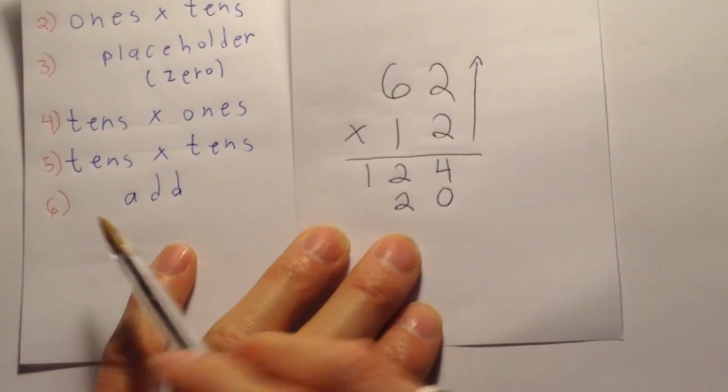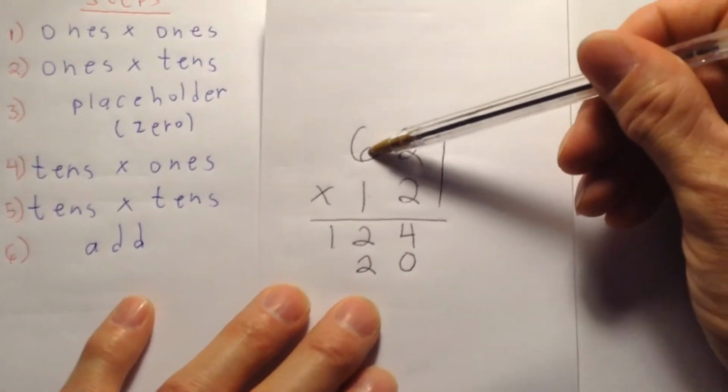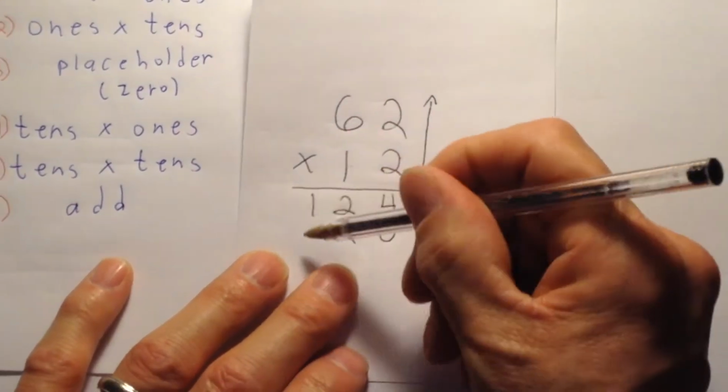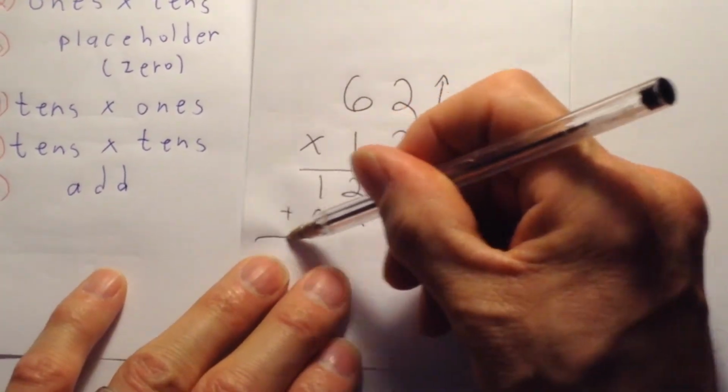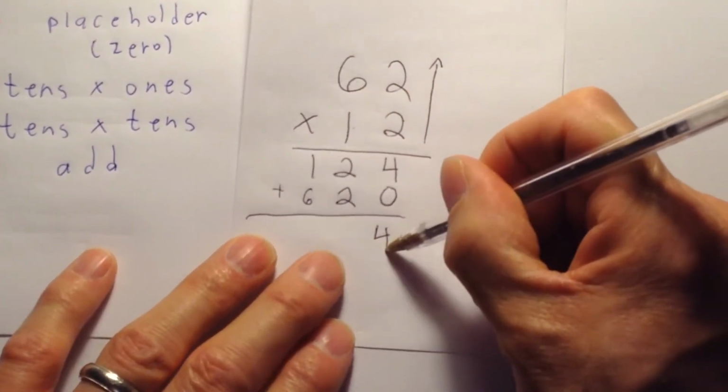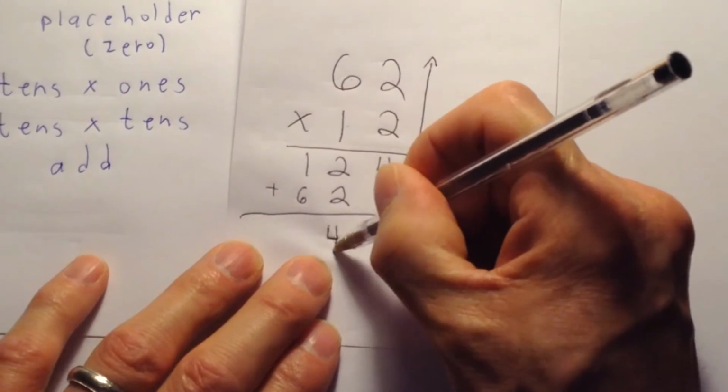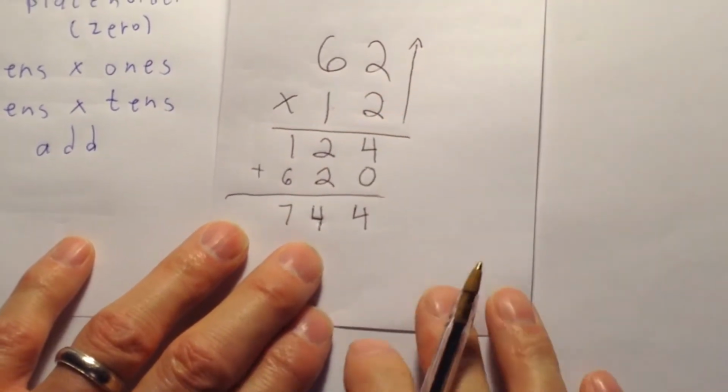Next step, 10s times 10s. 10s times 10s, 1 times 6 is 6. The final step is to add them all up. We add our 1s, we add our 10s, we add our 100s. The answer is 744.